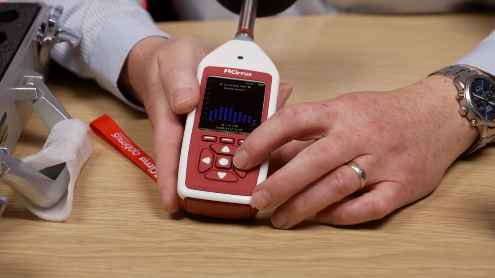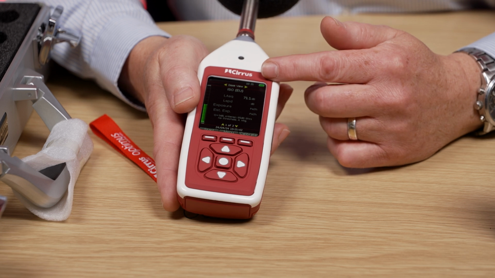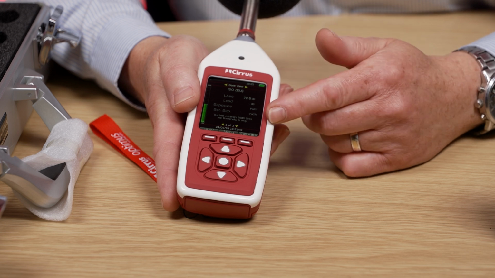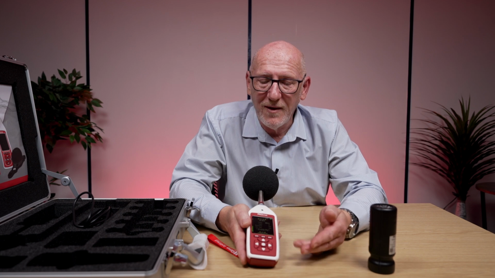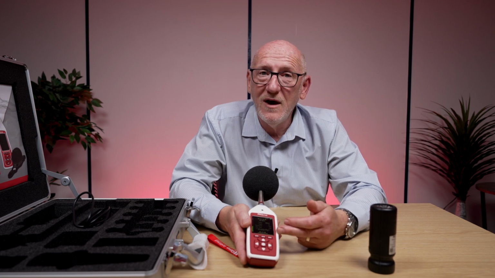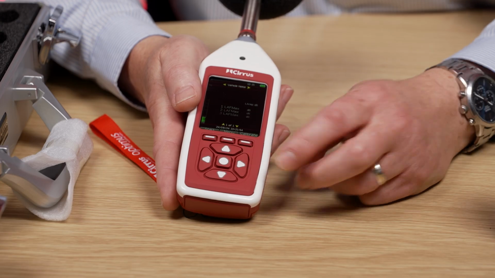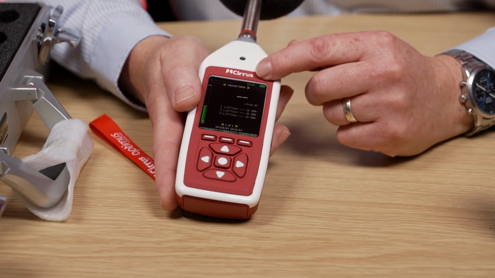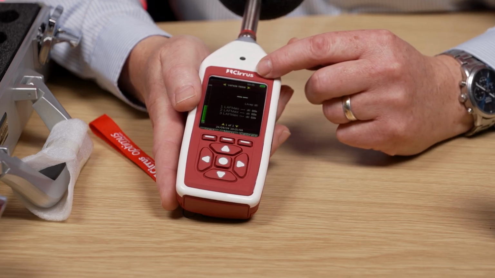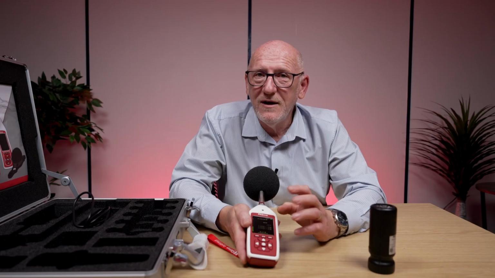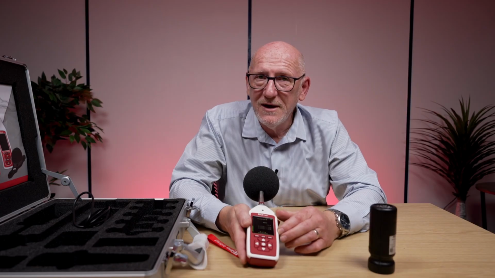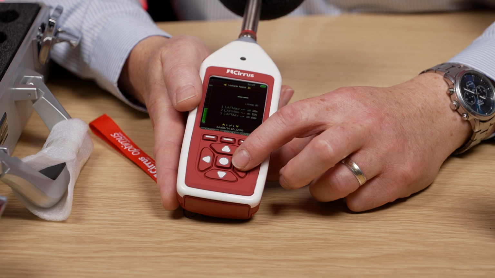Let's go to the right again. We have a dose view. This is going to calculate for you the occupational dose while you're measuring. There's no real numbers on there at the moment because, as I've said, we're not measuring at the moment. We have a very specialized screen next, which is the vehicle noise view, and if you're using vehicle noise, there'll be a separate video on that, but we'll just skip past that one for now.